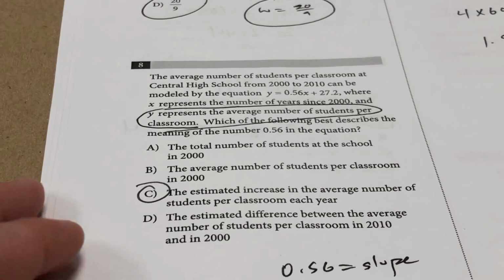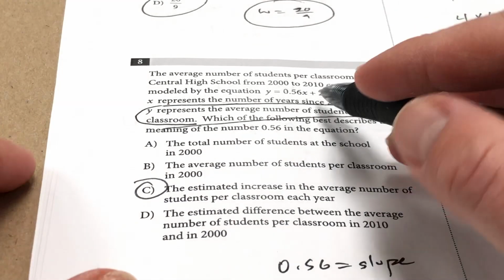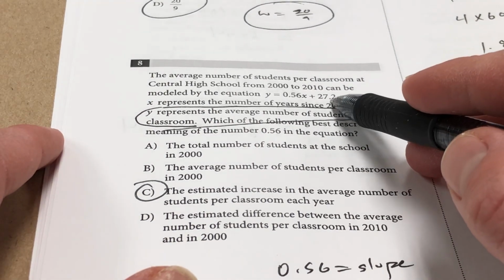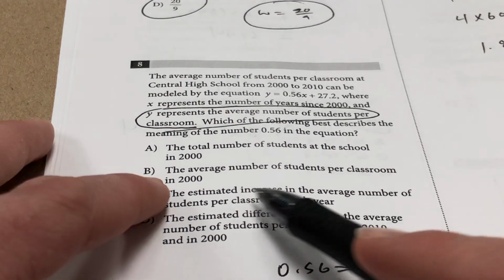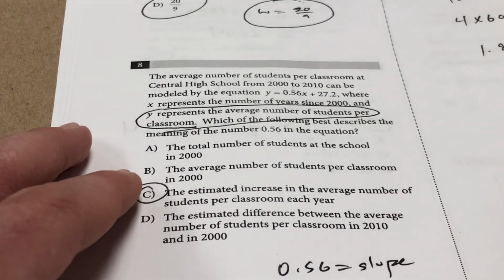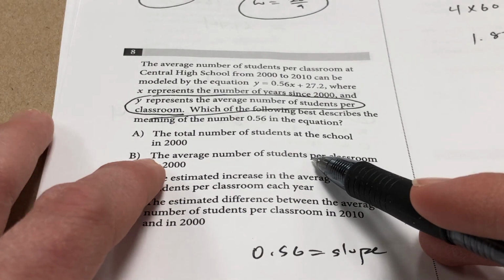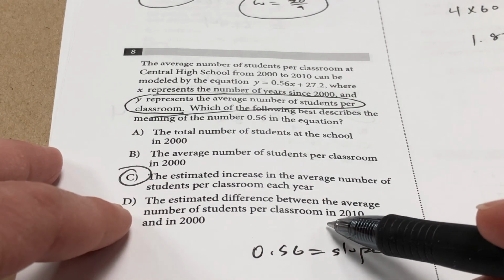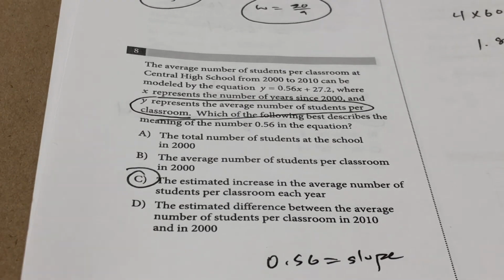8. The average number of students in a classroom at Central High School from 2000 to 2010 can be modeled by that. So classes are getting bigger since 2000. So that was the average number of students in 2000, and it's getting bigger by that because that's the slope. The estimated increase in the average number of students, that's what 0.56 is. 0.56 is the slope, and that's not the average. That would be what y is, and that's the y-intercept. And that's definitely not D, so it's C. That's what the slope is here. The increase in the average number of students.